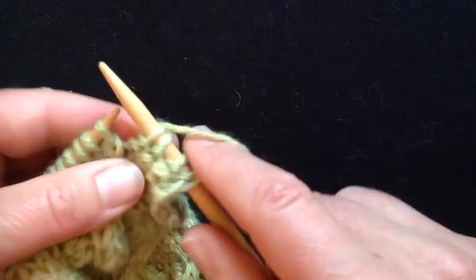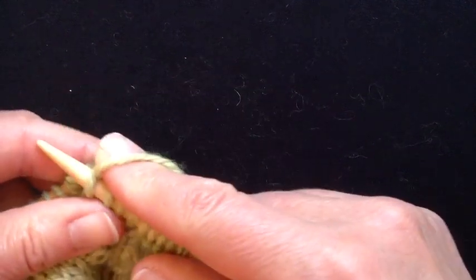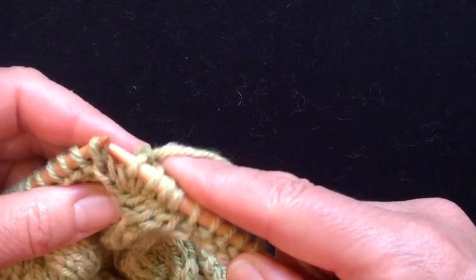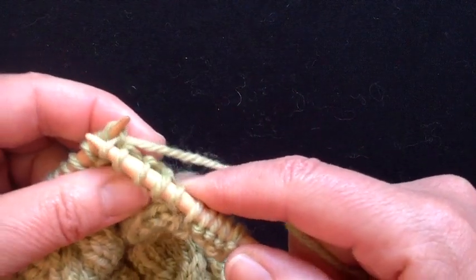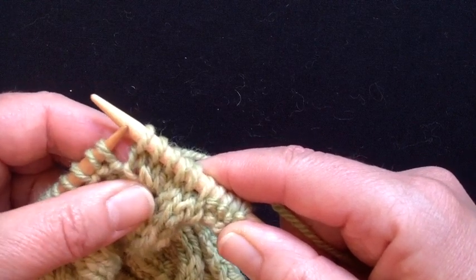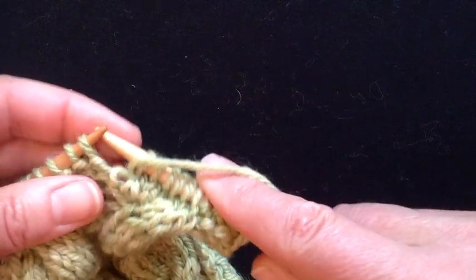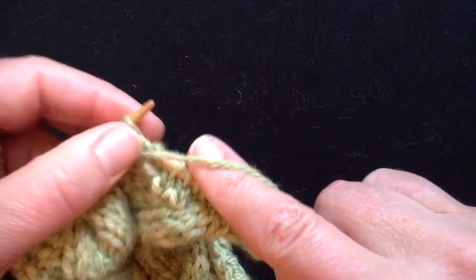I'm going from a purl to a knit, no problem, just as usual. Now here's that strangely mounted knit stitch, so I'm working into the front, but you could just think of it as working it so the stitch is happy, doesn't have crossed legs. And that's actually a good reminder that you're going to work that next stitch alternatively.